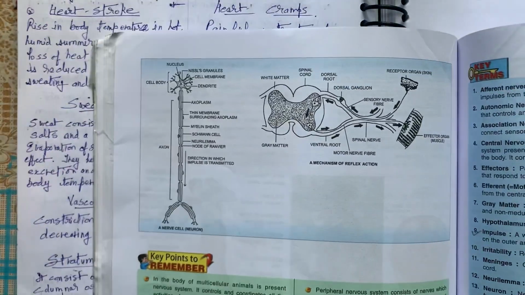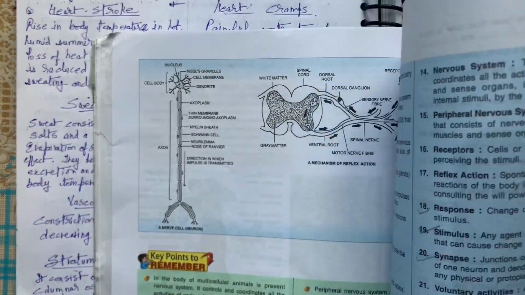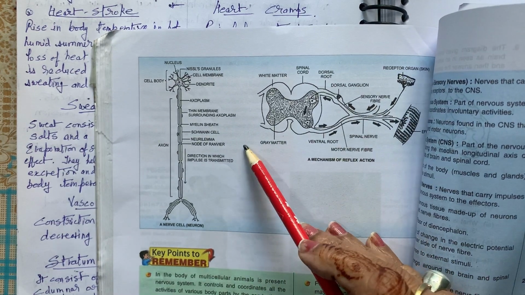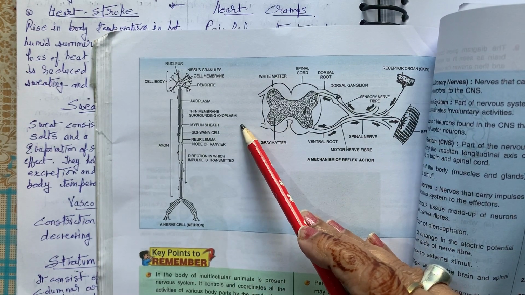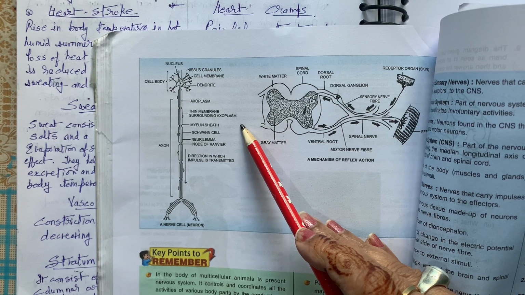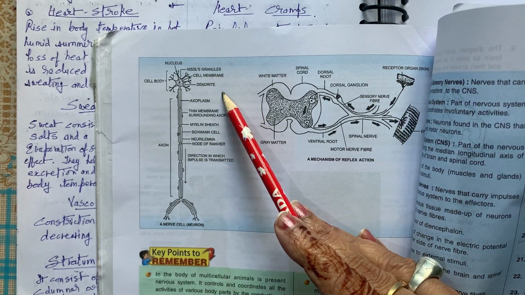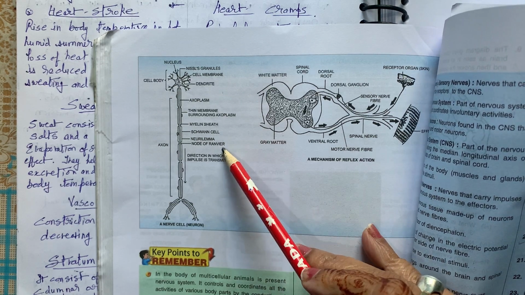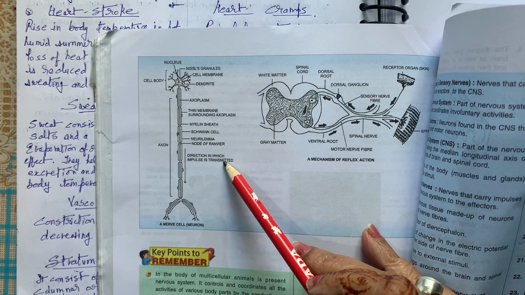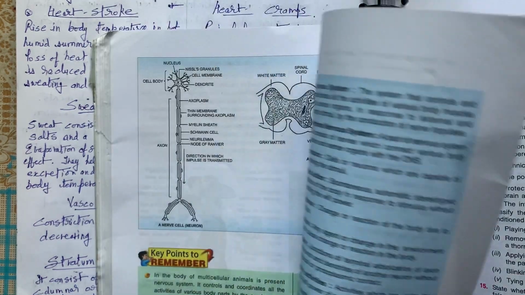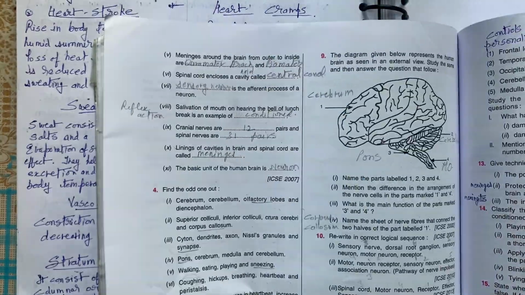Draw a labeled diagram of a myelinated neuron showing the following parts: perikaryon, dendrites, axon, nodes of Ranvier, myelin sheath, direction of the impulse transmitted, Nissl granules, cell membrane. Here you can see the diagram. This is the perikaryon. These are the dendrites. Axon, nodes of Ranvier, myelin sheath, direction of impulse, Nissl granules, cell membrane. All the labeling is there. This is the diagram of the neuron.